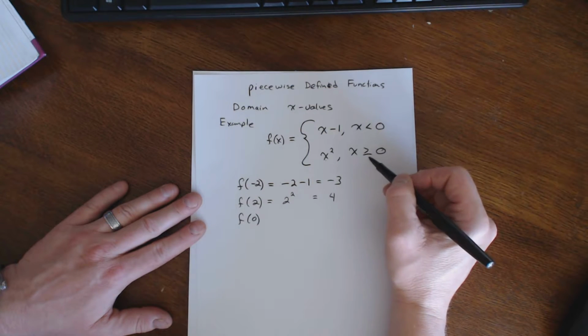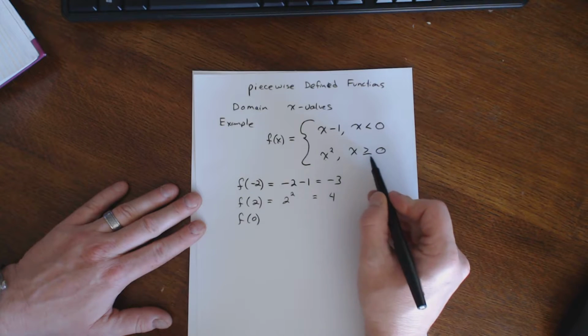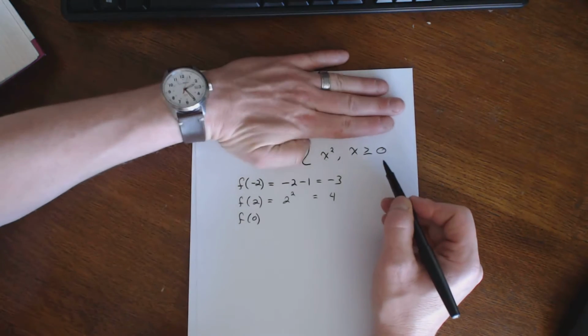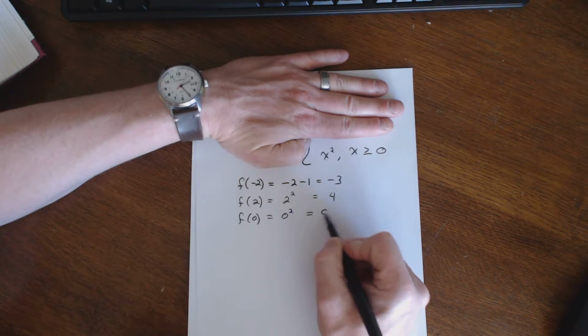0 is specifically designed to go into this part of the piece where we say x is greater than or equal to 0. So we're going to square 0, and that's of course going to be 0.